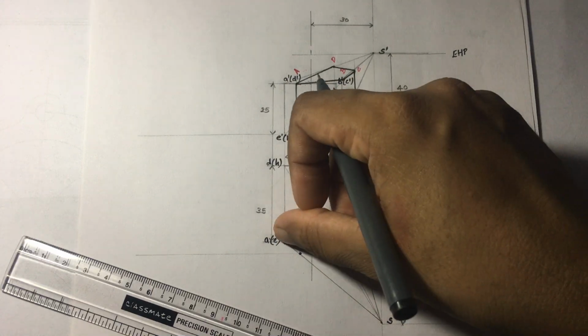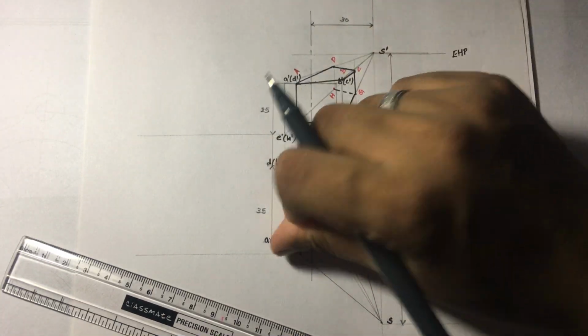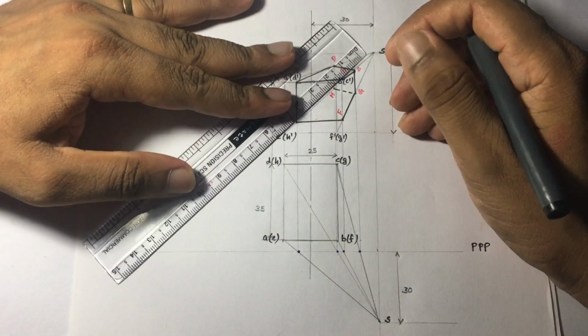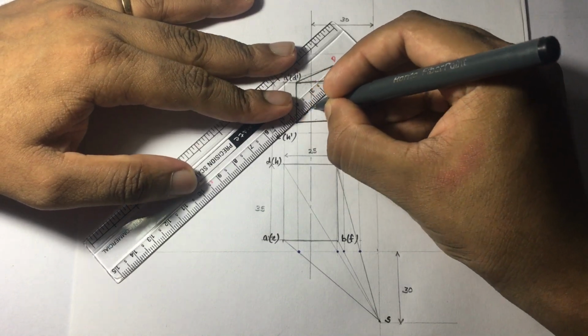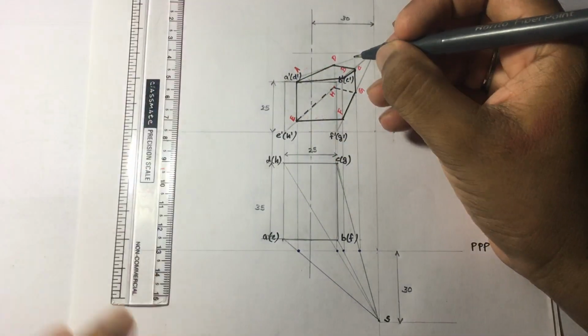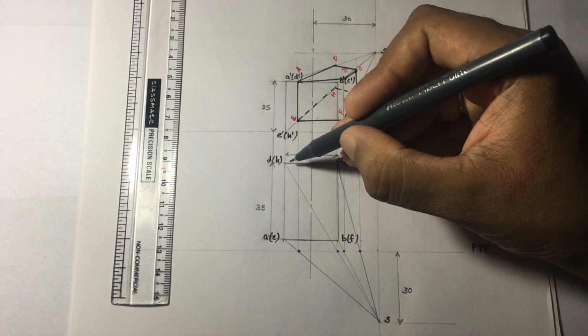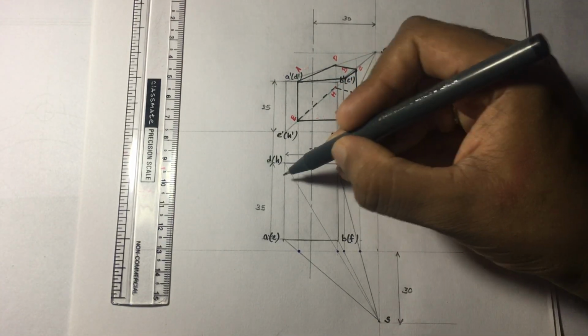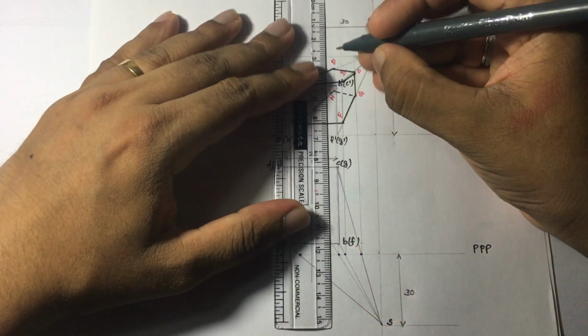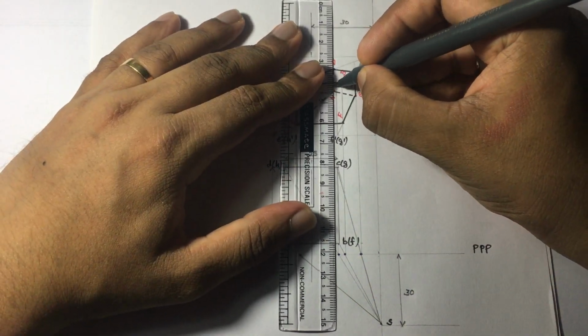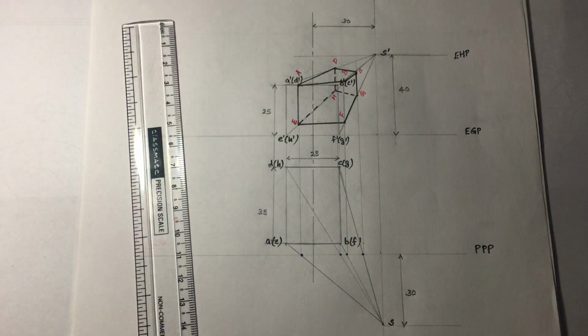You can only see this line as well as this line. This line is not visible. So HE is also to be drawn by using dotted lines. Then the next point is HD. So this is HD point for the observer. This is also a faraway point. So that is also to be drawn by using dotted lines. So that completes the perspective view of the object.